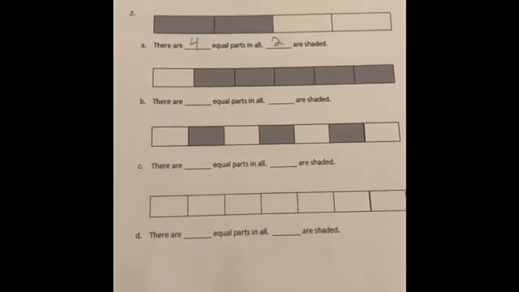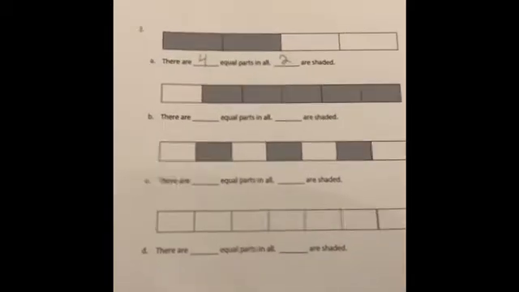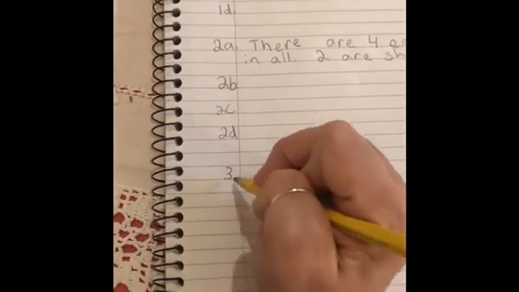Take a look at 2D. Pause the video to count how many parts are equal and how many parts are shaded. When you have done the first page, 1B, C, and D, and 2A through D, you're ready for the next page. So come over to your journal, and for the next few problems, you are going to have 2 problems. One of them has 2 parts. So write a 3 here, and let's look at problem 3 together.